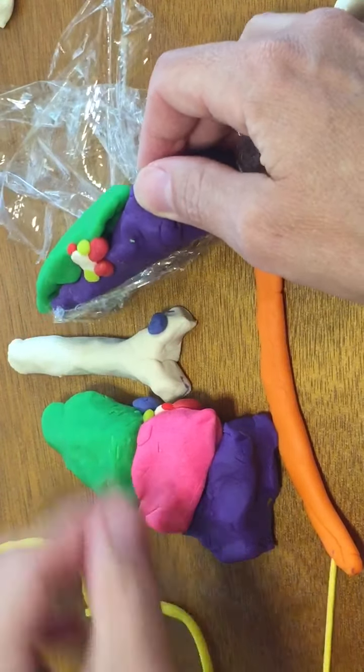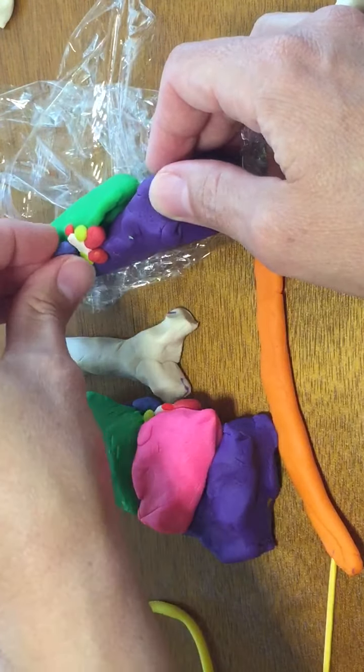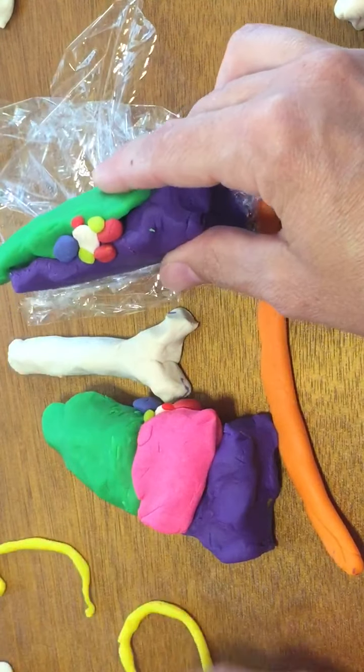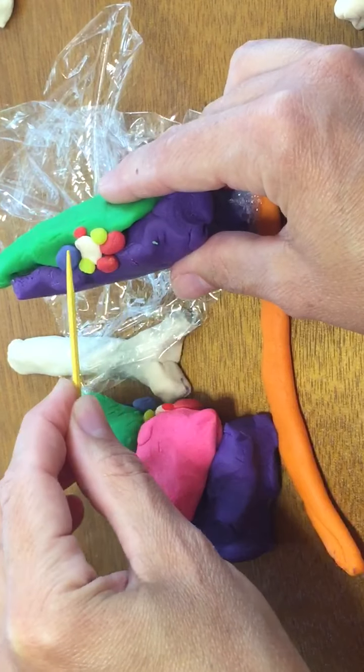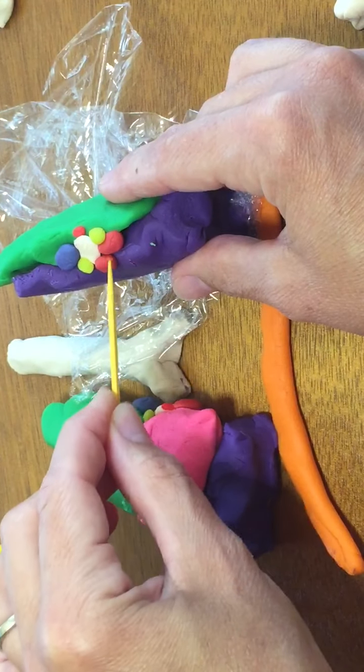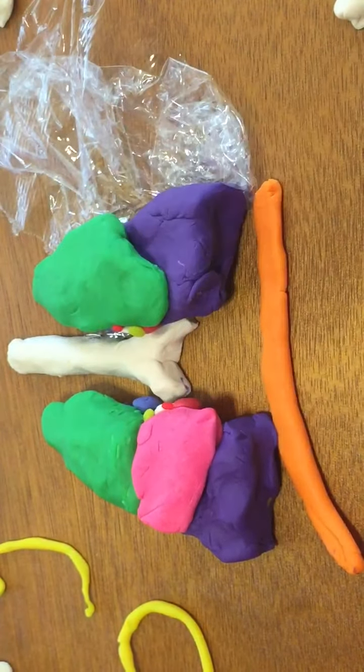Same thing on the other side. Oh, my pulmonary artery fell off. There we go. So pulmonary artery, bronchus, hilar lymph nodes, bronchial artery, and pulmonary veins. And that's it for the lungs and the pleura.